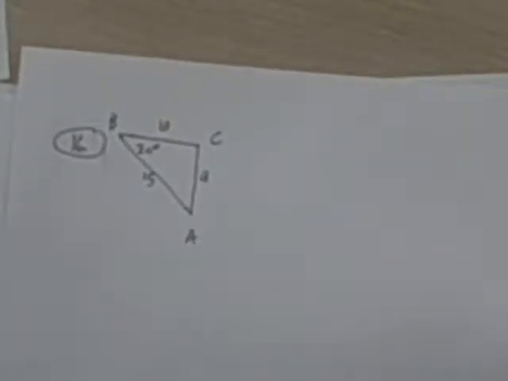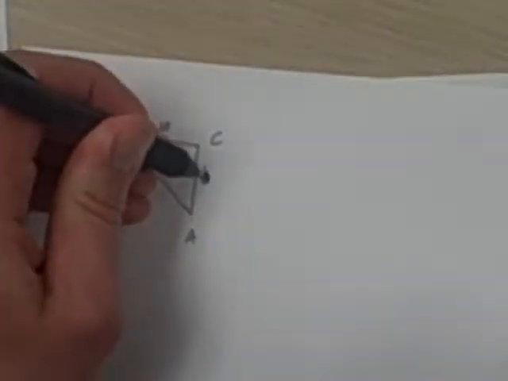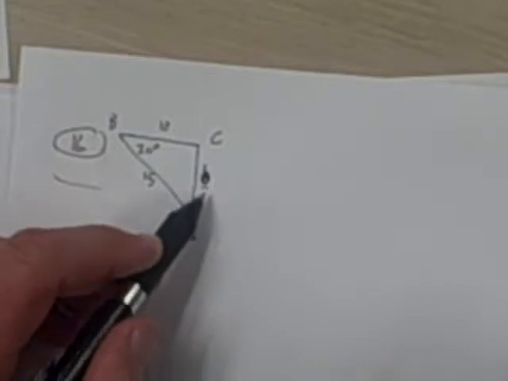Math 142, practice test 2, this is problem number 16. We're supposed to solve this triangle. So I think the first thing I'm going to do is find this missing side, which should be b. I'm going to do that using the law of cosines.